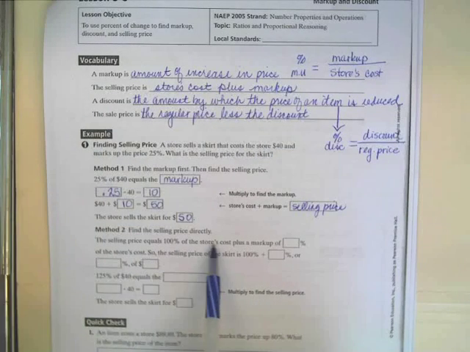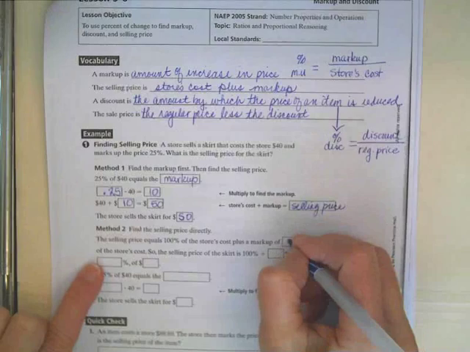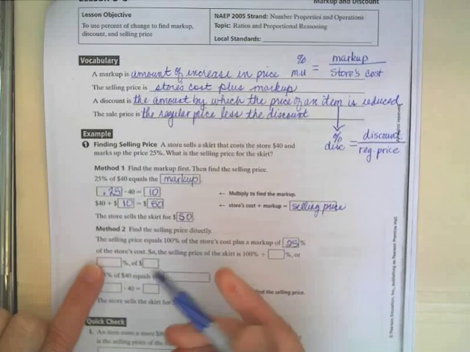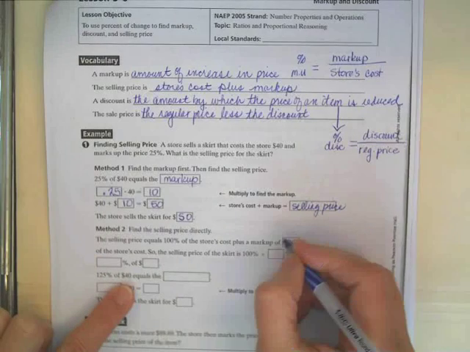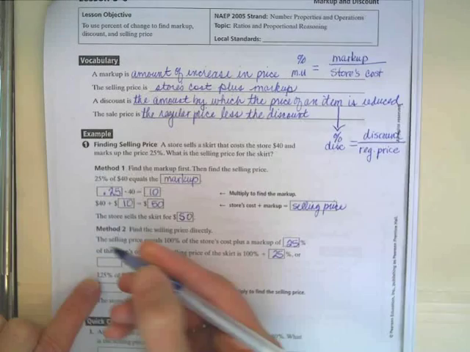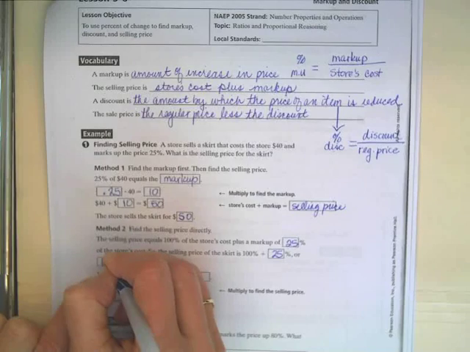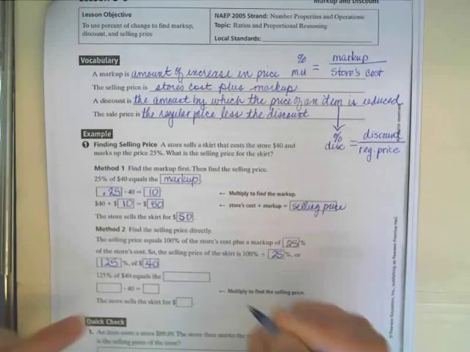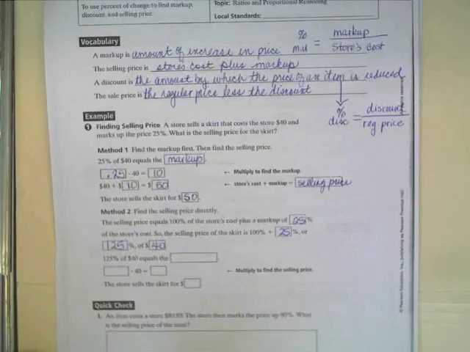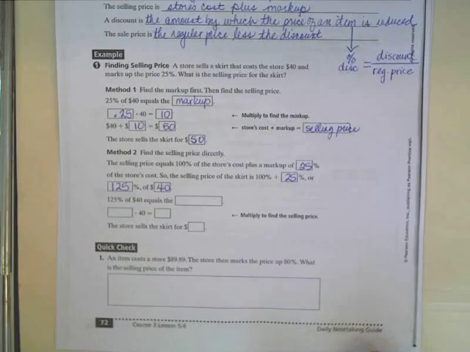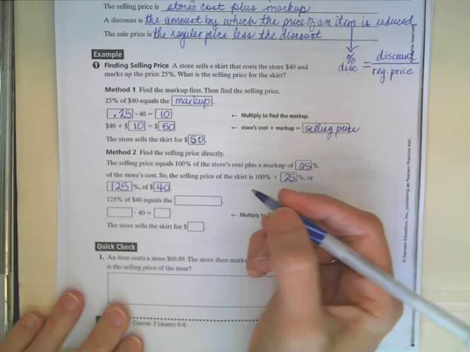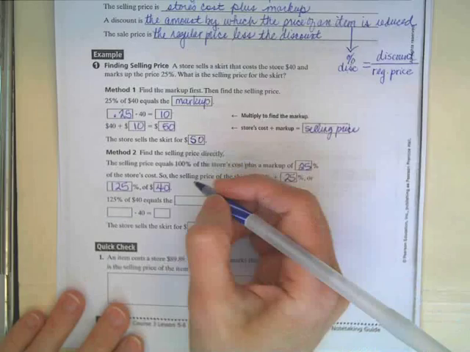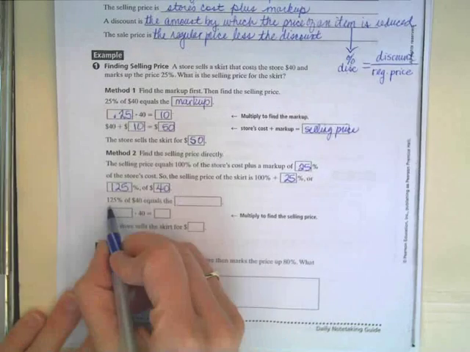The selling price equals 100% of the store's cost plus a markup of 25% of the store's cost. So the selling price of the skirt is 100% plus 25%, or 125% of $40. Okay, what happens here is you go straight to the selling price. You don't separately find out the cost of the markup.